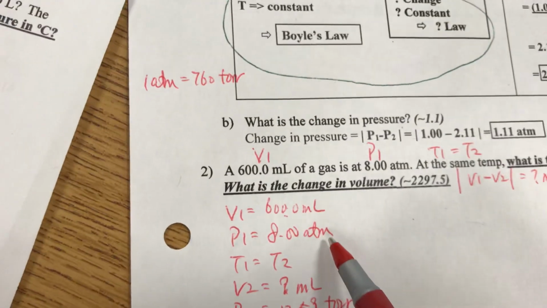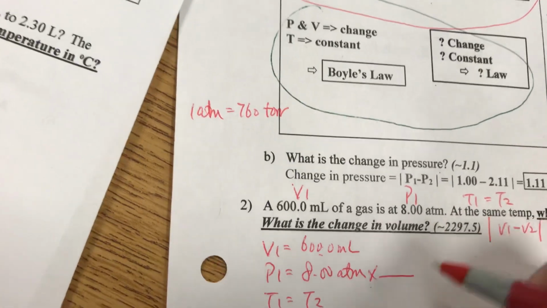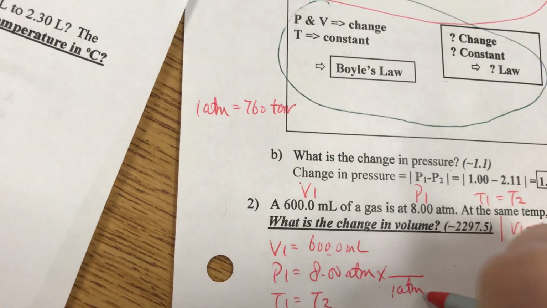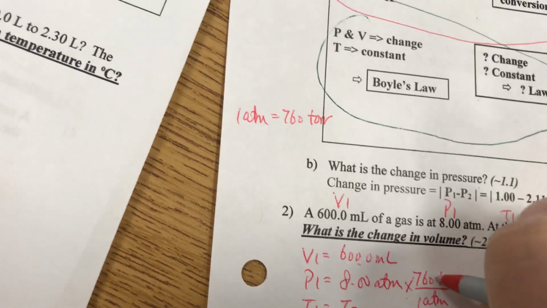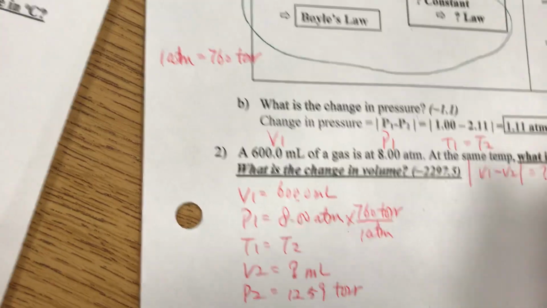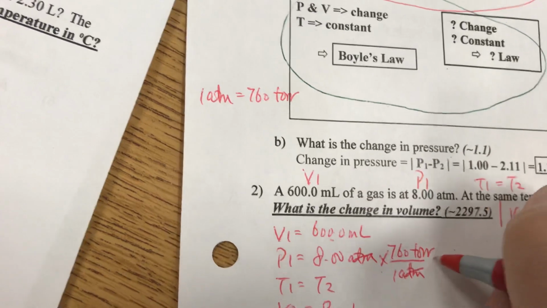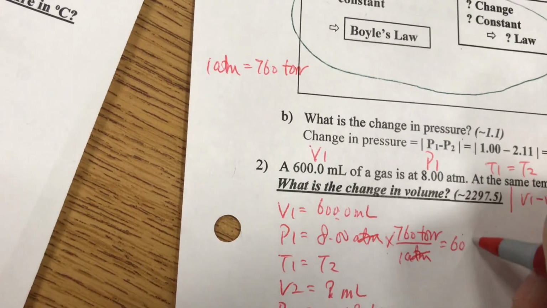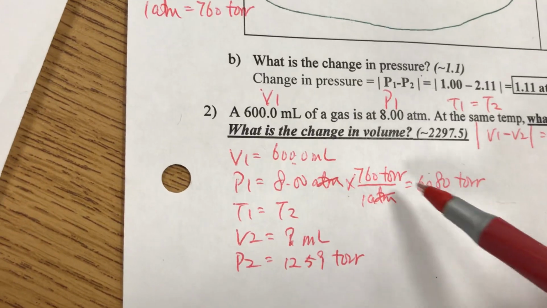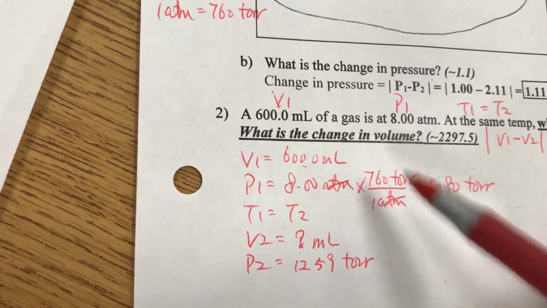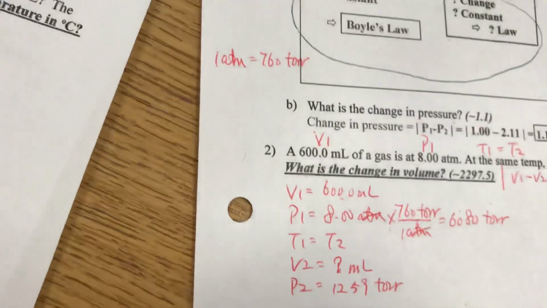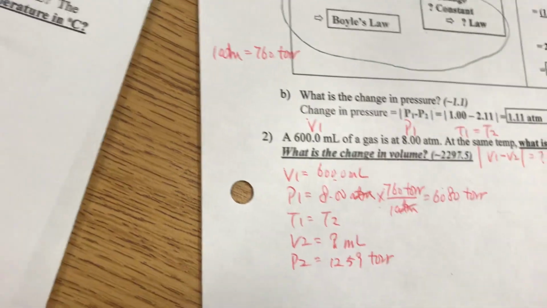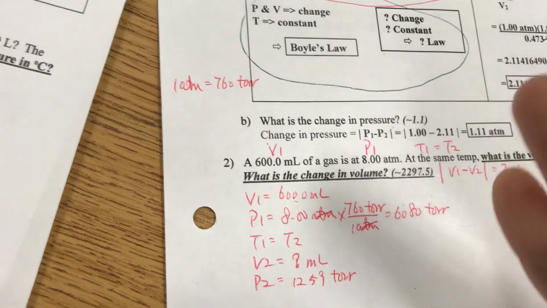So here I'm changing ATM to torr. That means I have to put my ATM on the bottom based on this relationship, and then my 760 torr will be on the top. So I'm canceling my ATM, and I will get 6080 torr. So now in this case, all my pressure units are the same, all my volume units are the same, then I can cancel. So next thing, I'm going to identify what kind of law by looking at what changes and what is constant.